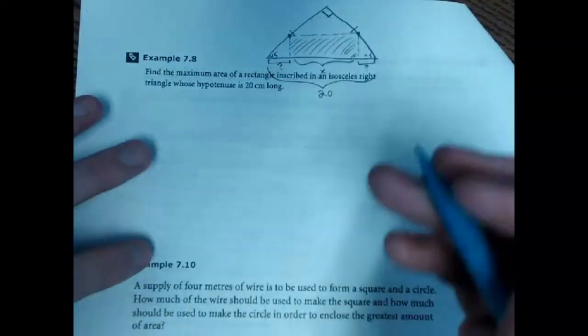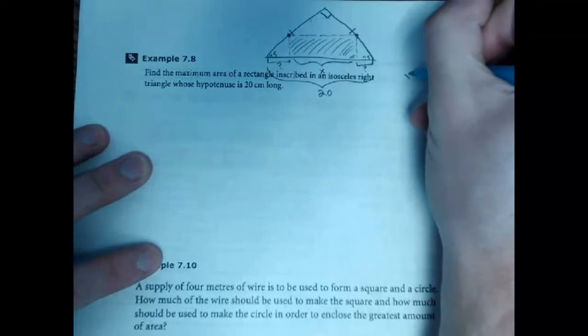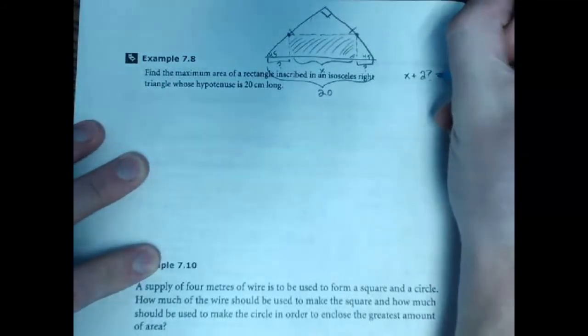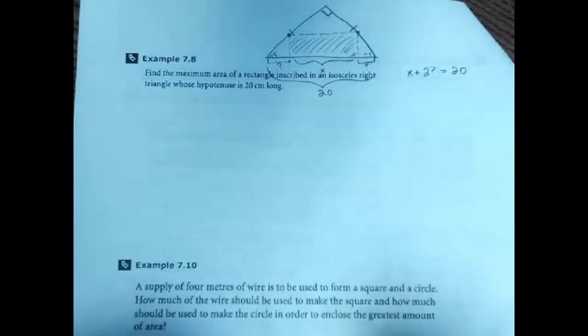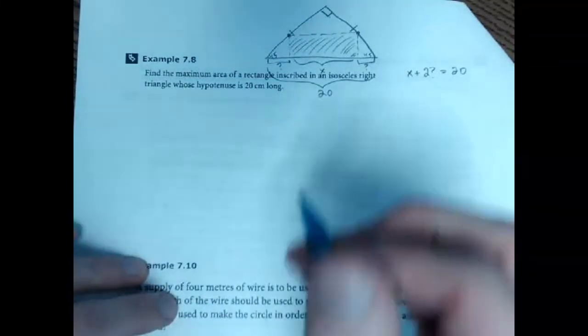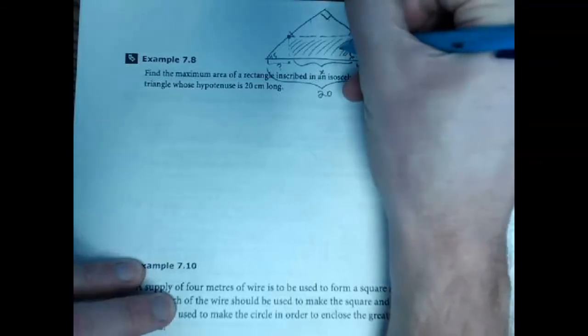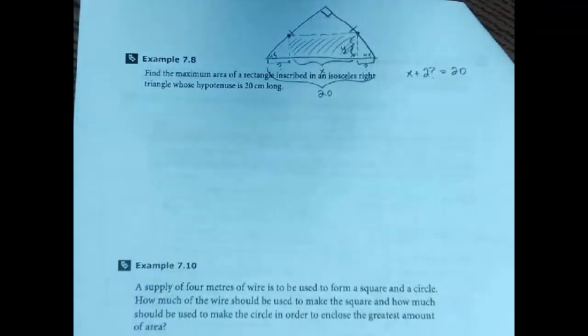So I know right now, x plus 2 of the question marks would give you 20. If you don't want to use the question mark, you could use y, or you could use z. I'm not going to use y here because I'm going to use y as the height of the rectangle. So I'm just going to use x, y, and then question mark.